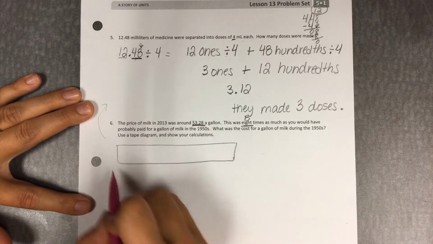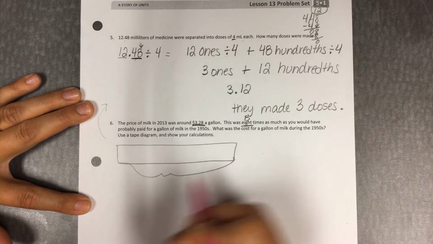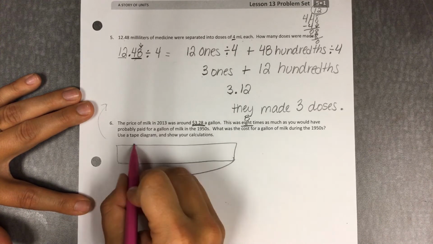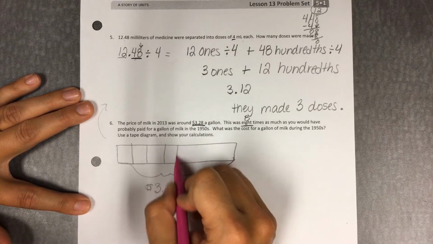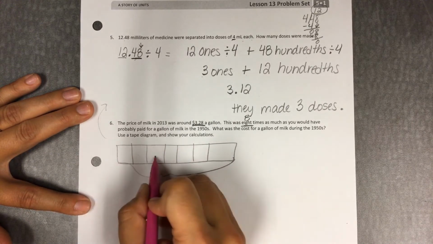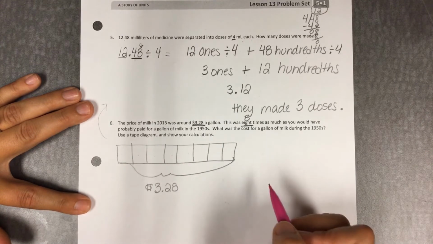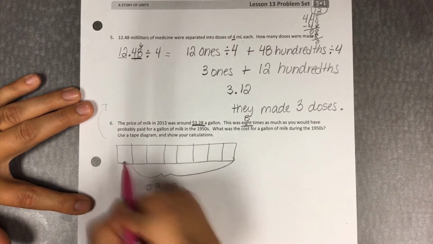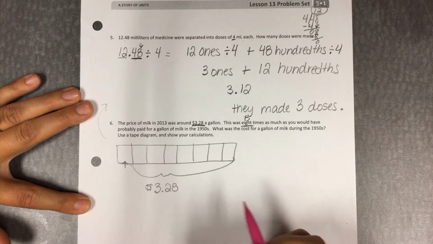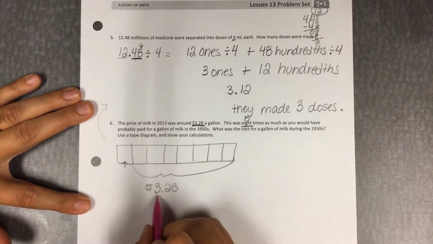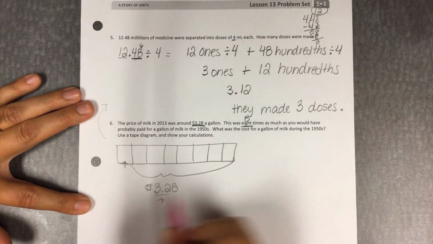Okay, so I know that a gallon of milk right now costs $3.28. I would have to split this into 8s. 1, 2, 3, 4, 5, 6, 7, 8, to figure out how much it would have cost in the 1950s. Okay, so this is where I'd have to take this. I'm going to go ahead and say, well, you know what? I'm going to take that 32 tenths.